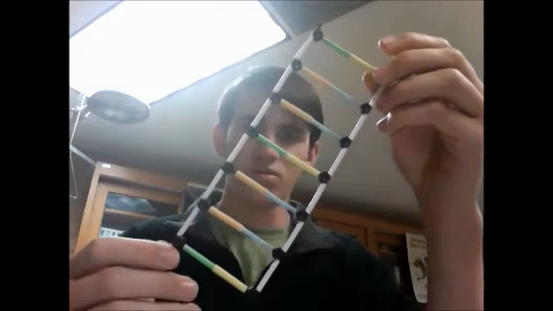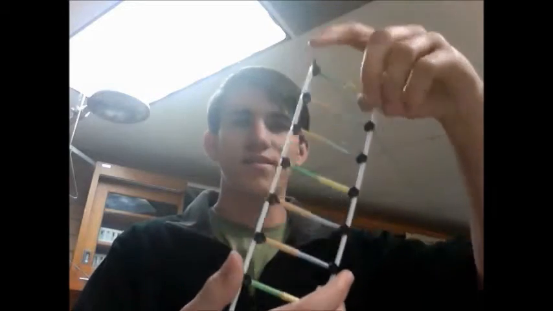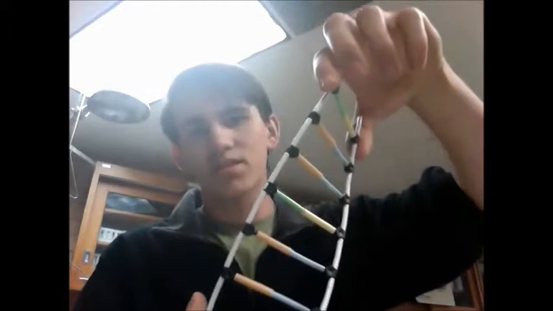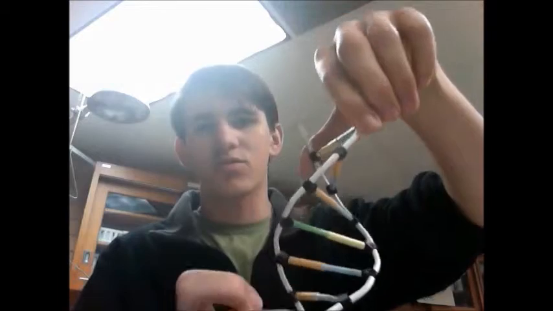What happens is they get a bunch of these and they all hook up together into two big chains that connect down the middle to make what looks like a ladder. And then of course the way the bonds come together is what makes it form the double helix, just like that.